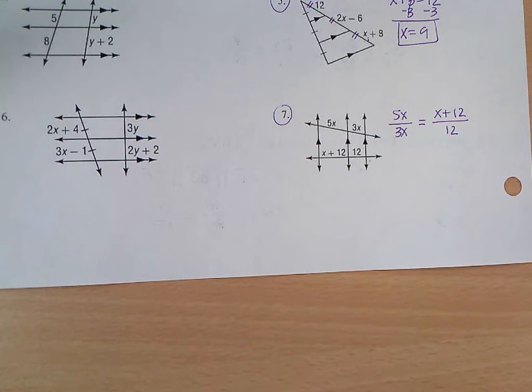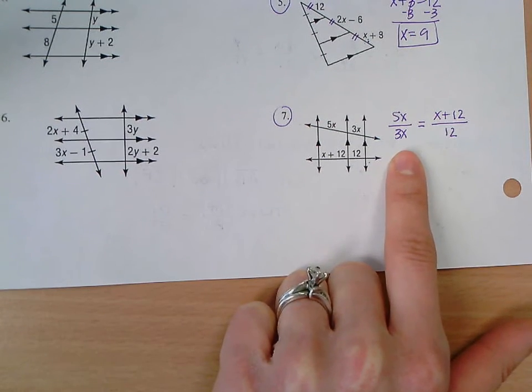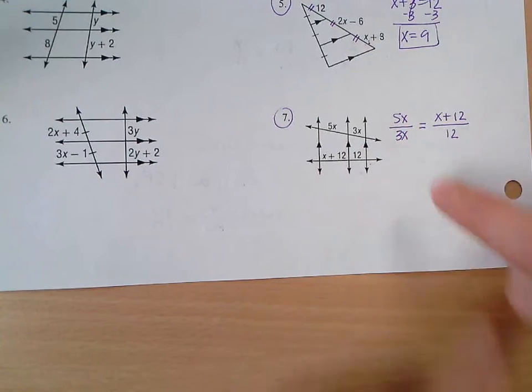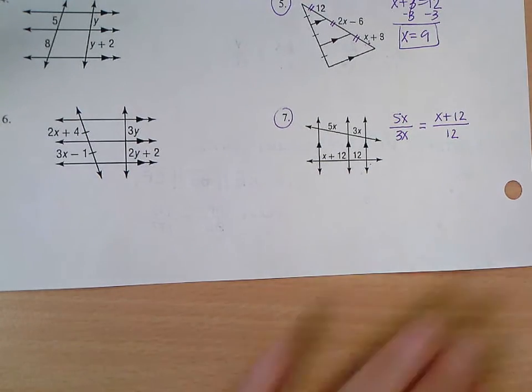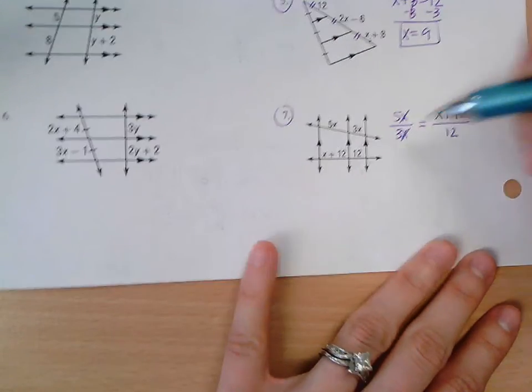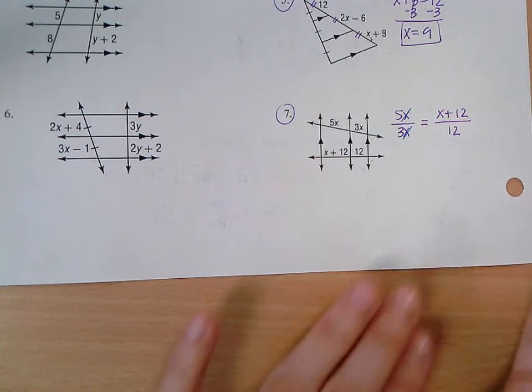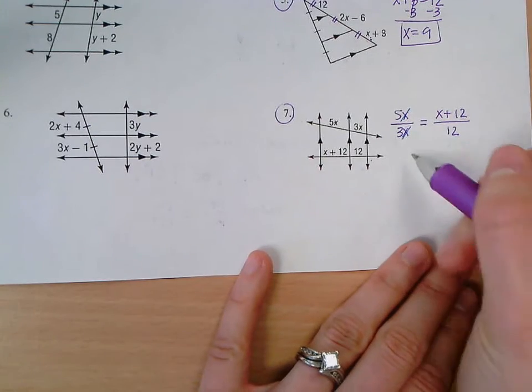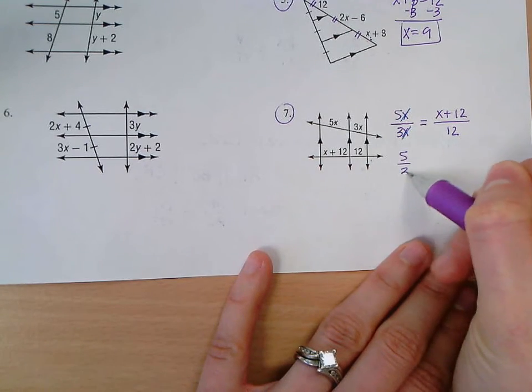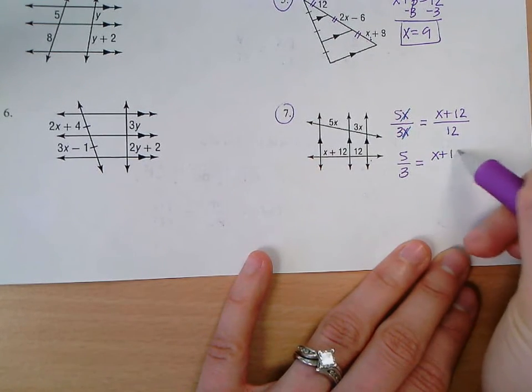You can get away without factoring if you realize that in this ratio right here, I can simplify the fraction first by canceling out that x. So 5x over 3x is equivalent to just 5 over 3. Kind of like dividing both numbers by 2. Here you're dividing them both by x. So I would have 5 over 3 is equal to x plus 12 over 12.